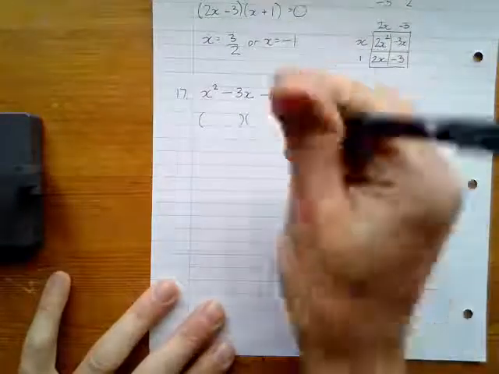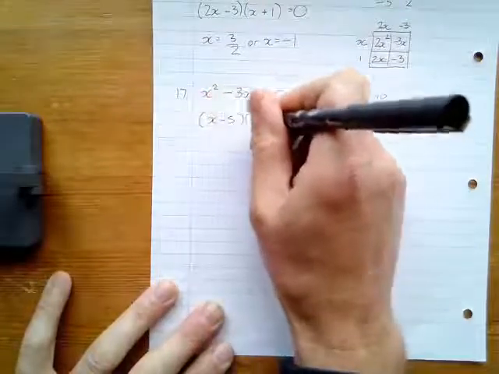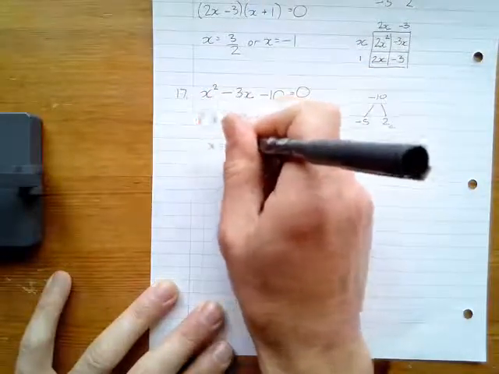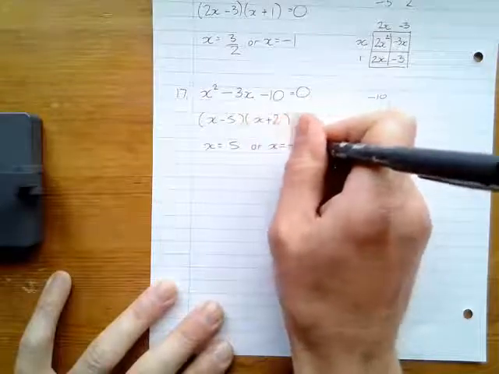It's minus 5 and 2. So x minus 5, x plus 2, leading to x equals 5 or x equals minus 2.